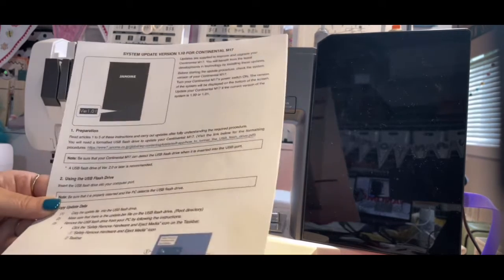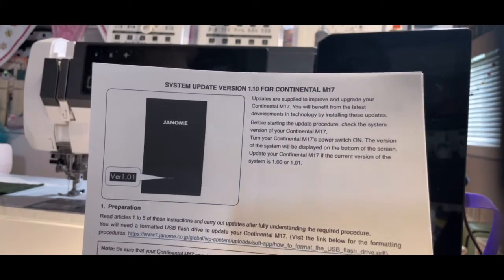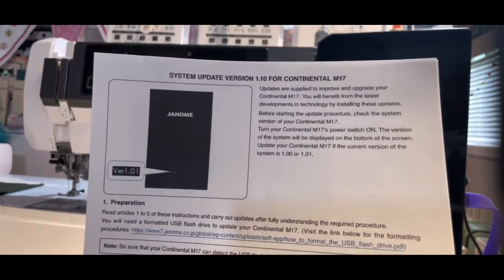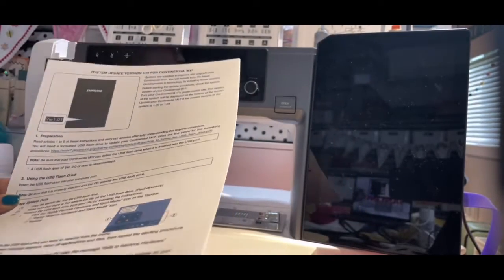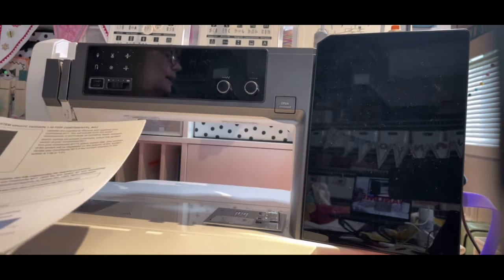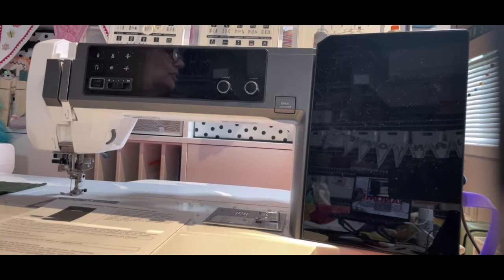So I went ahead and I did copy this out. So actually, I copied all the papers out so I know what to do. And if you read through here, it tells you exactly what you should be doing before you get to your machine. Okay. And the only thing that goes on your USB stick is the update.bin. You don't want to put a folder on there with those PDFs. You don't want any of that.